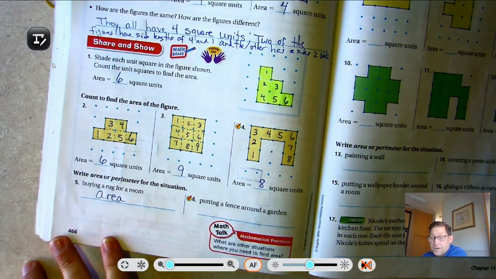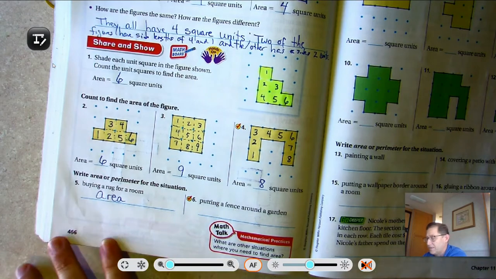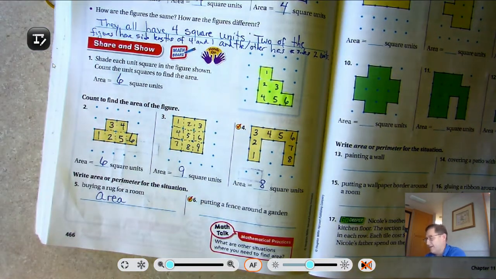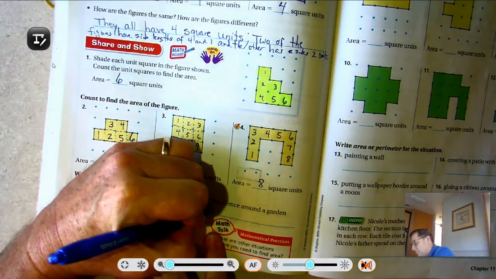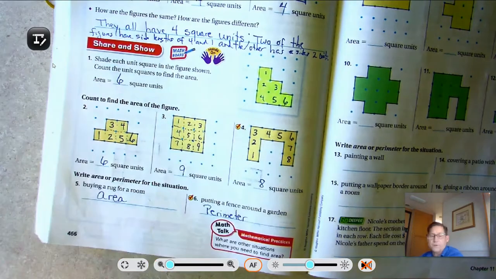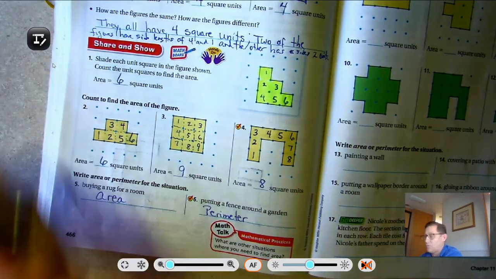Okay, putting a fence around the garden. Like I said, with the fence around a yard. You're not going to cover every inch of that garden with a fence, just the outside. So there, if you just want the outside measurement, we want perimeter, the distance around something.